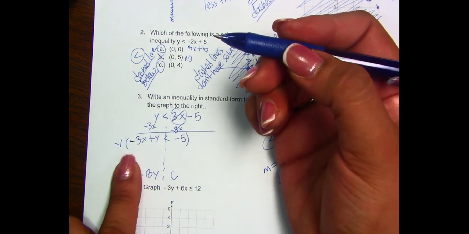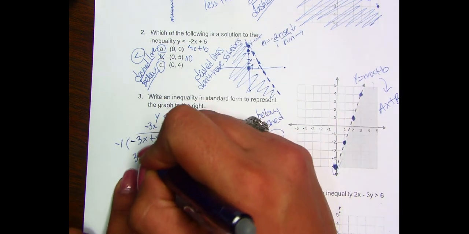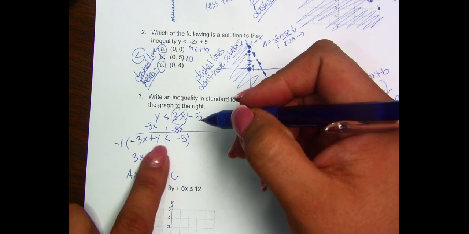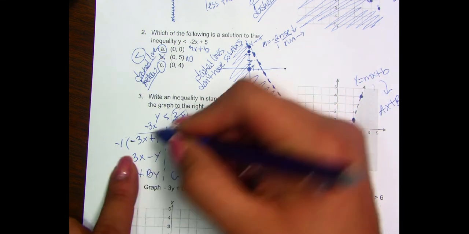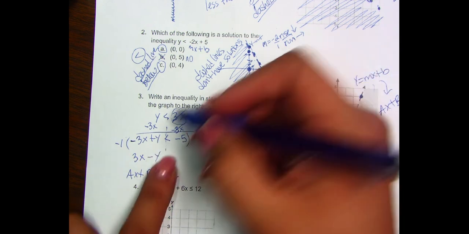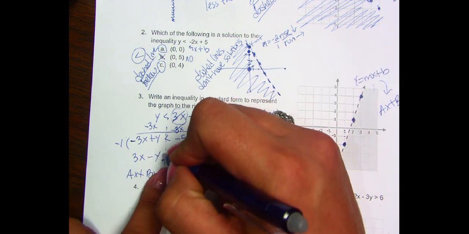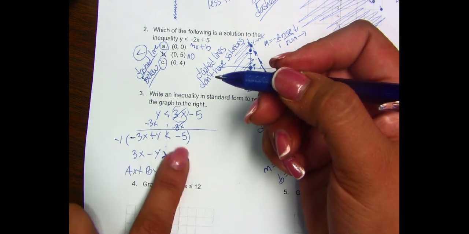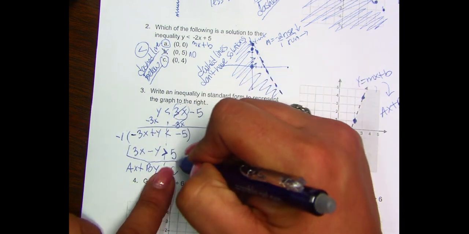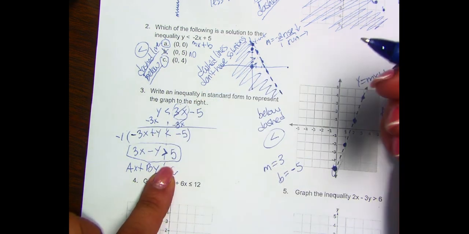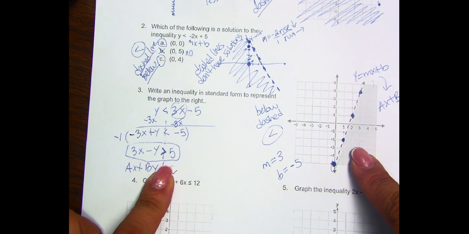So -1 times -3 will be 3x. -1 times positive y is -y. We are multiplying times a negative, so we need to flip the symbol. And then -1 times -5 is +5. So this will be the standard form equation of this inequality.